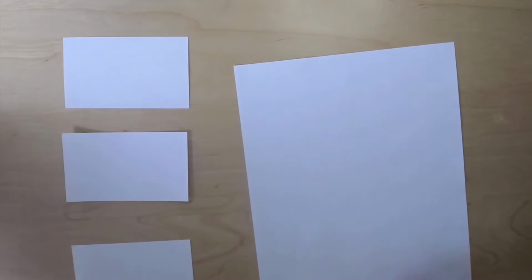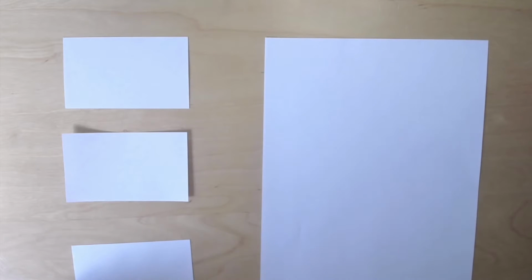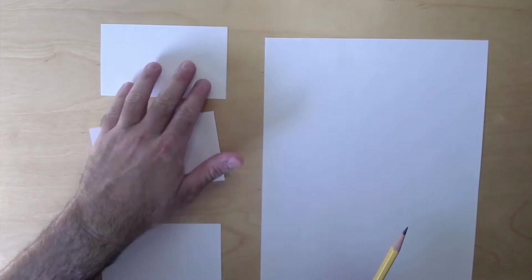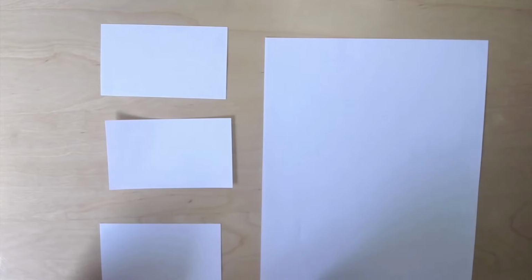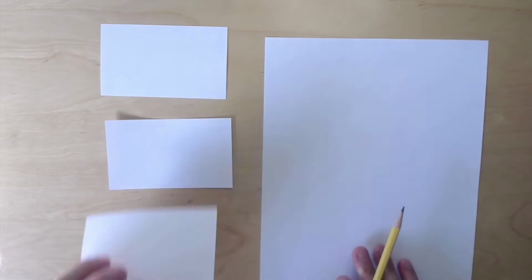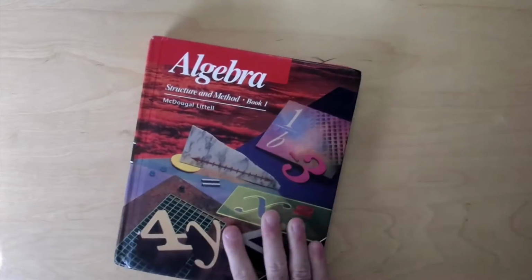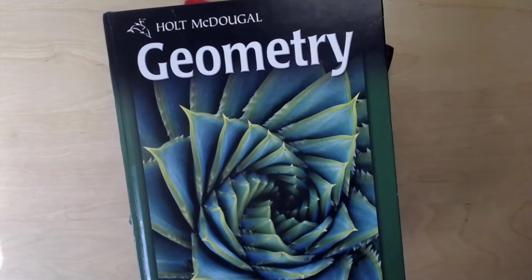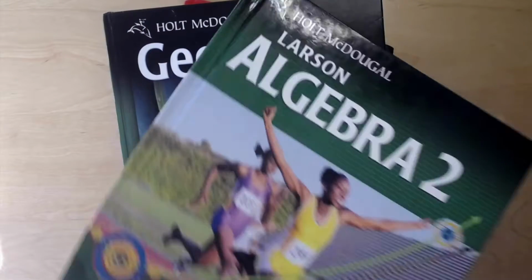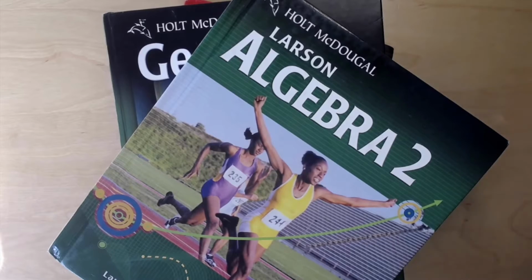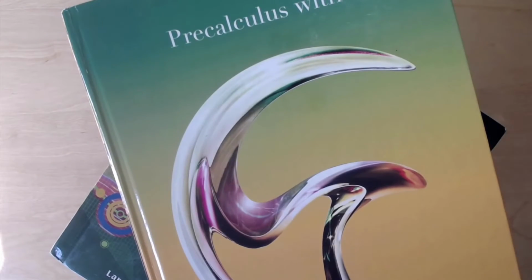So what you're going to need is paper and 3 note cards. If you don't have note cards, you can just get scissors and a piece of paper. You can cut them up into little note card sizes like this. And this method is going to work no matter what math class you have. Doesn't matter if you're taking algebra, geometry, algebra 2, pre-calculus, or calculus.